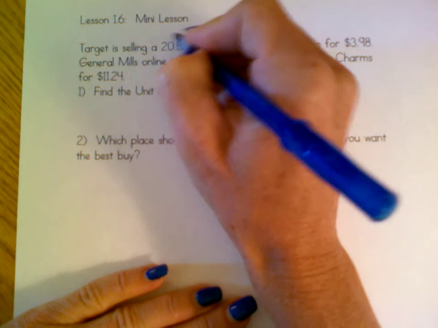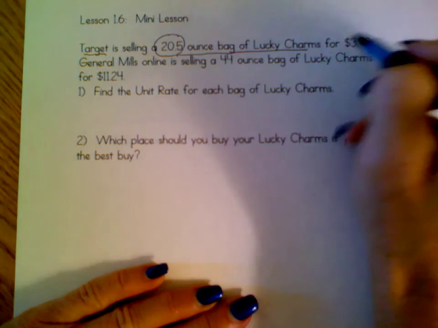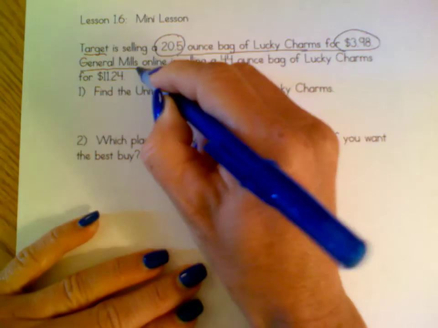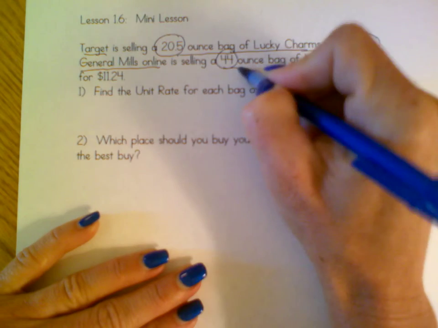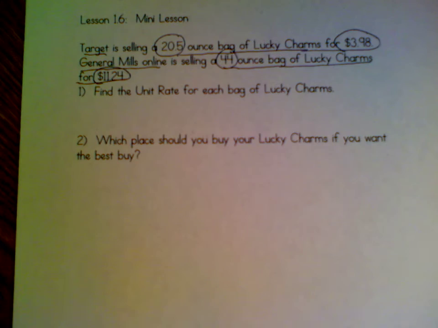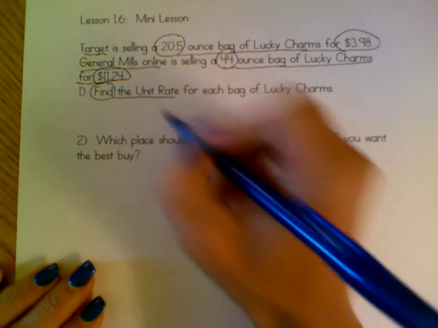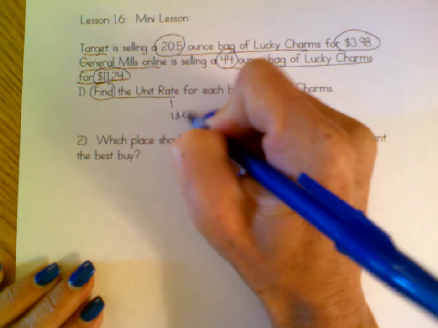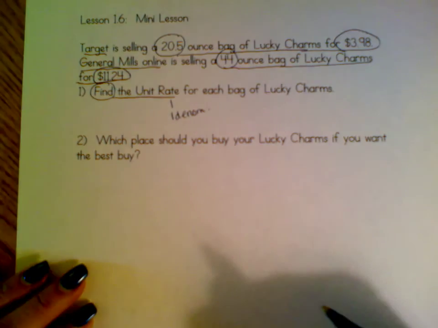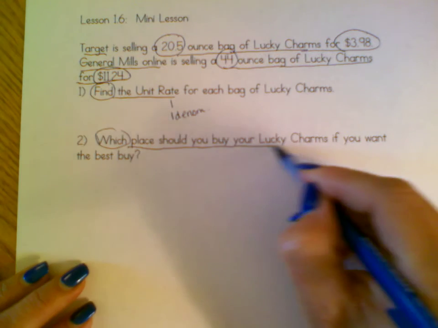Target is selling a 20.5 ounce bag of Lucky Charms, and they're selling it for $3.98. General Mills online is selling a 44 ounce bag of Lucky Charms for $11.24. First question asks me to find the unit rate. Remember, right away I'm thinking a 1 in the denominator, and a rate has two different labels. And then ultimately I have to answer, which place should we buy our Lucky Charms if we want the best buy?